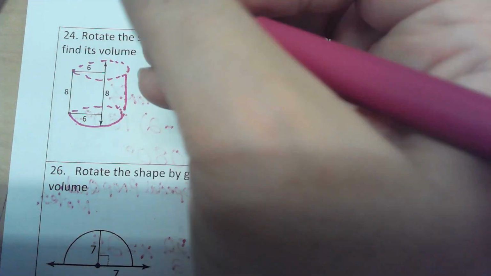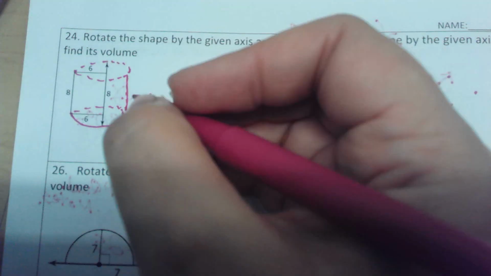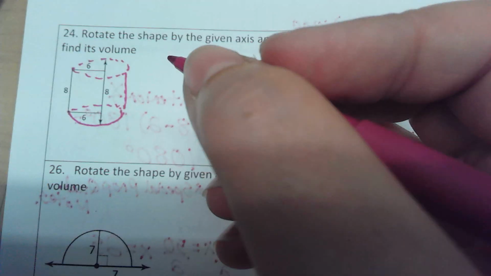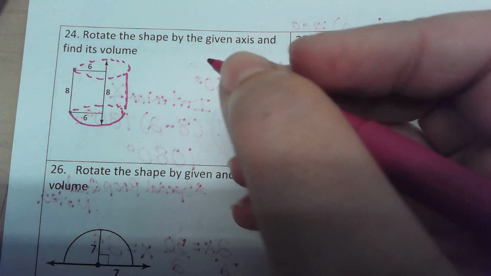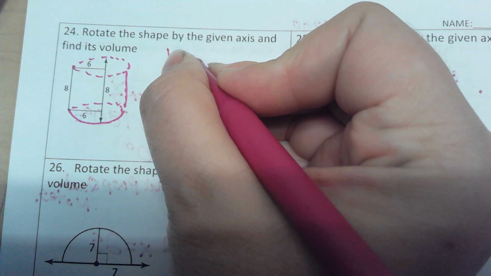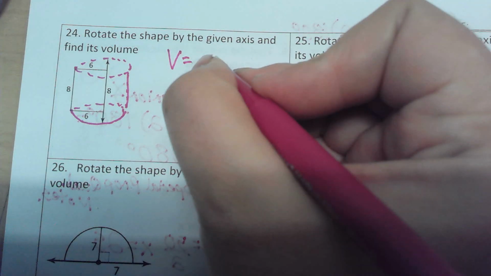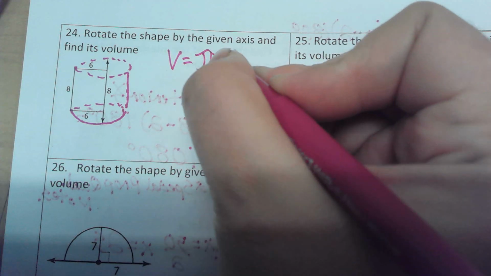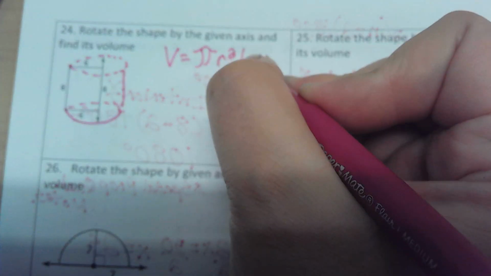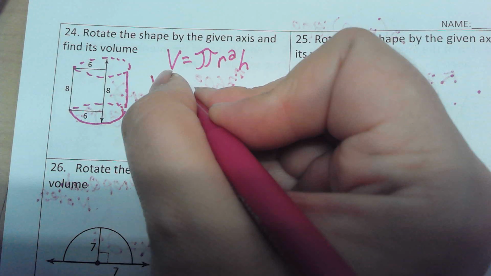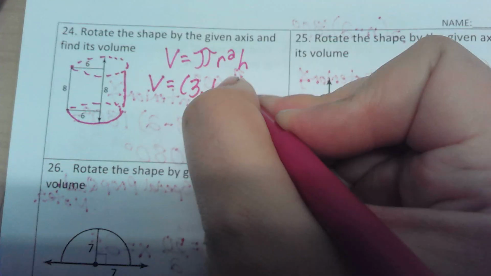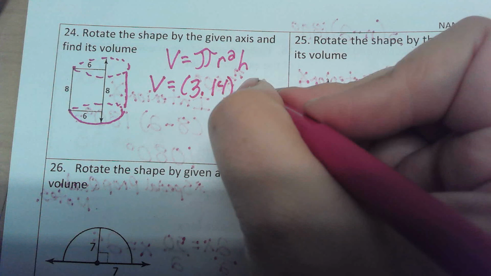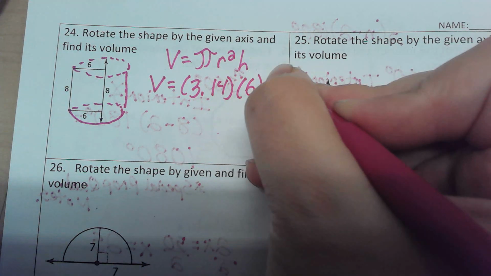Okay. So we need to find the volume. How do we find the volume of a cylinder, everybody? It's pi times radius squared times height. Yep. So the area of the base times the height. So 3.14 times 6 squared times 8.